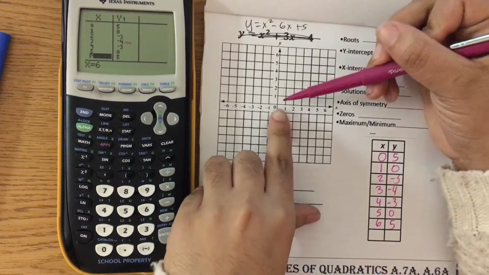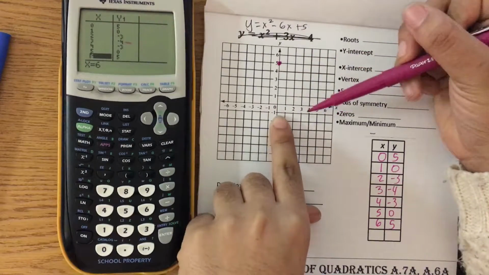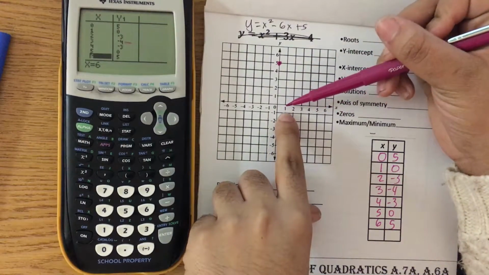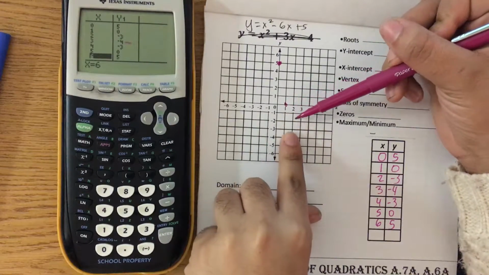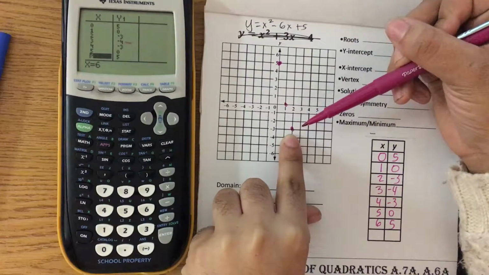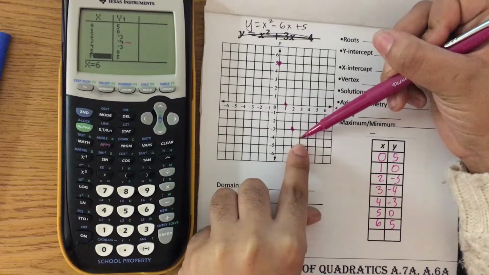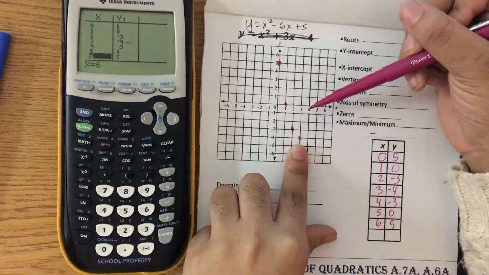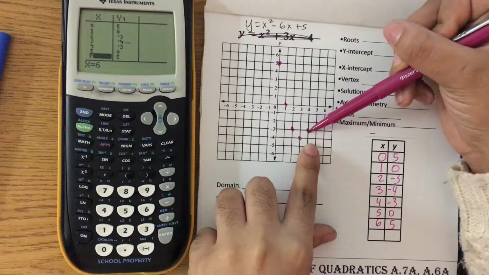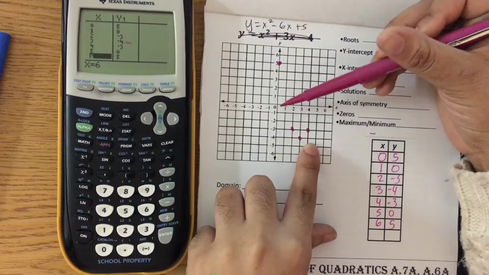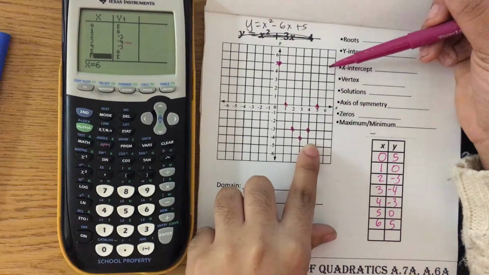So 0, 5: 0 on the x-axis, up 5 on the y-axis. 1, 0. So over 1, up 0. 2, -3. Over 2, down to -3. 3, -4. Over to 3, down to -4. 4, over 4, down -3. 5, 0, over 5, up 0. 6, 5, over 6, up 5.